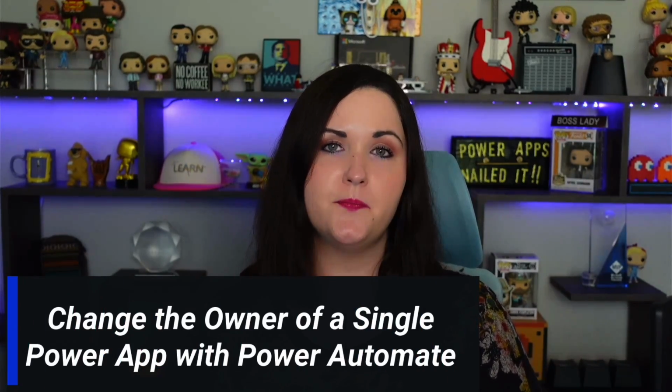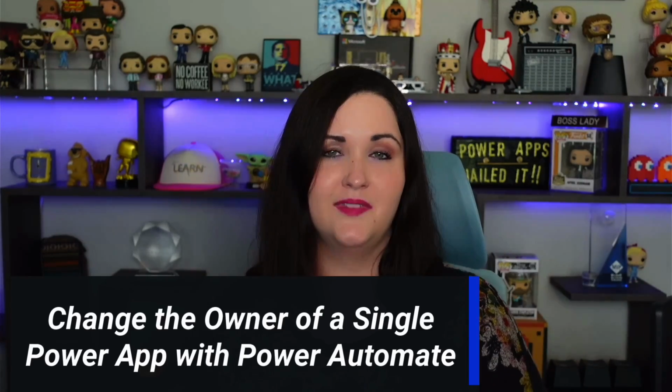So if you get into that situation where someone leaves the company, no co-owner is assigned in the Power App, and you need to change the ownership, we can leverage Power Automate. But we can also use this approach to be proactive. The ideal use case would be to go through this process and set a new owner before someone leaves the company who owns a bunch of Power Apps. So let's walk through how we do it.